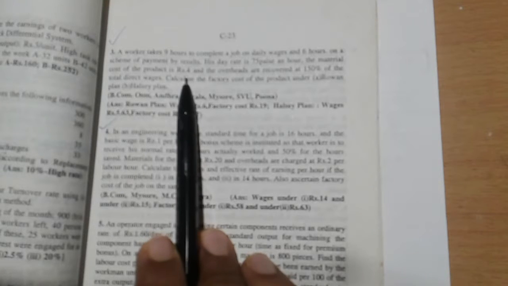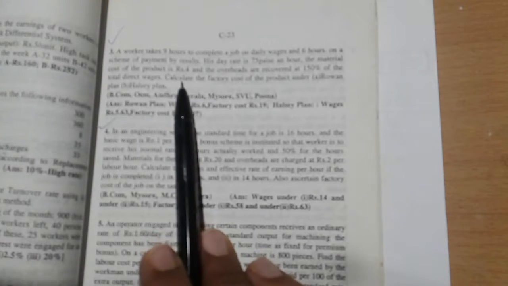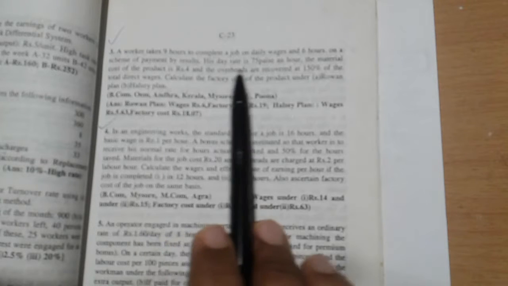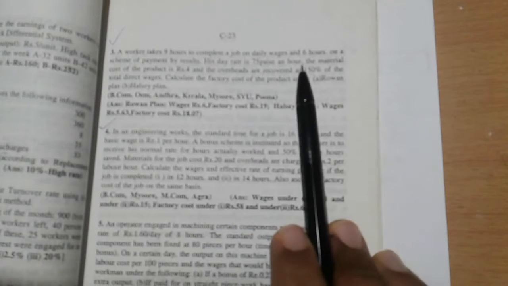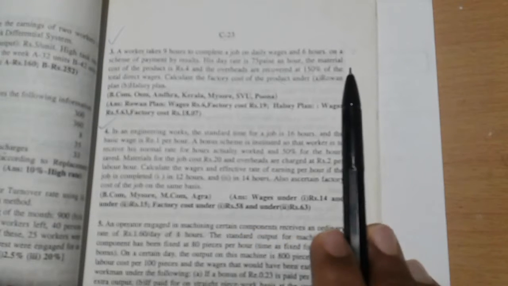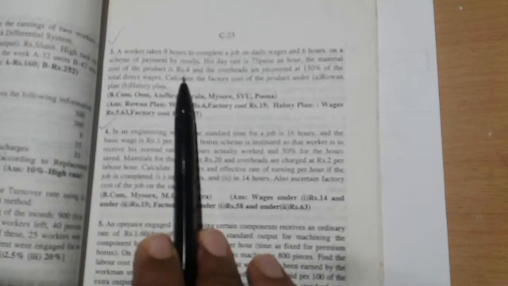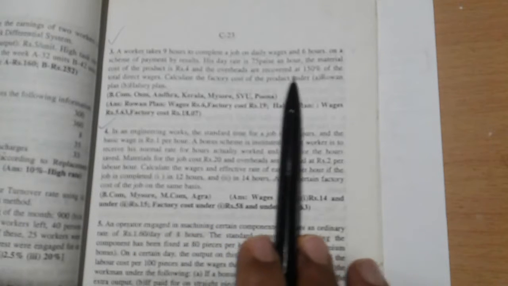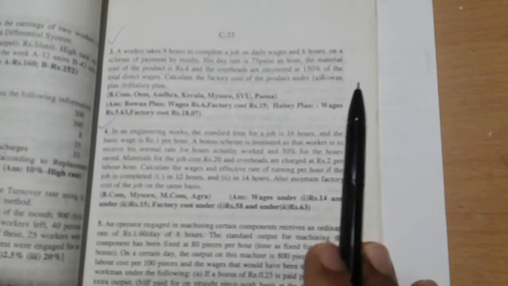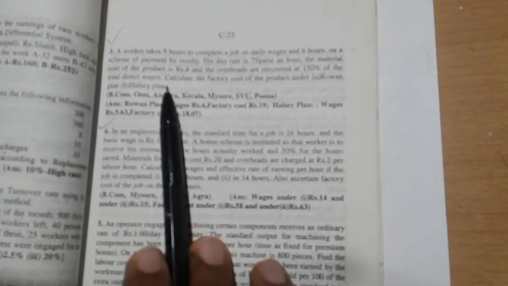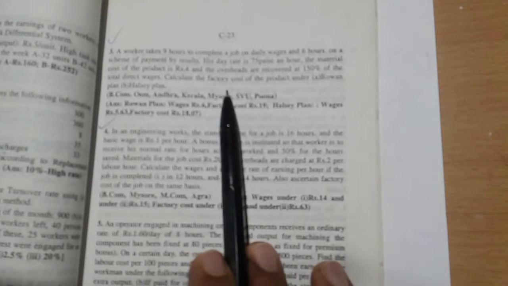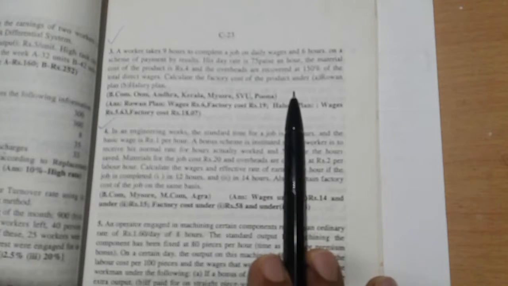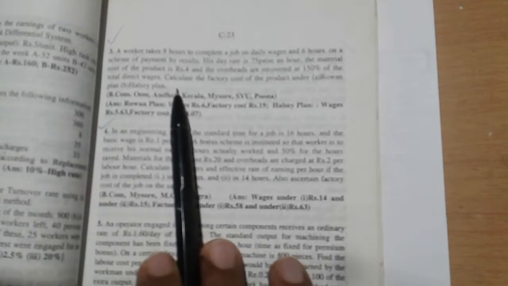His day rate is 75 paisa an hour, 1 hour is 75 paisa. The material cost of the product is 4 rupees and the overheads are recovered at 150% of the total direct wages. Calculate the factory cost of the product under Rowan and Halsey plan.